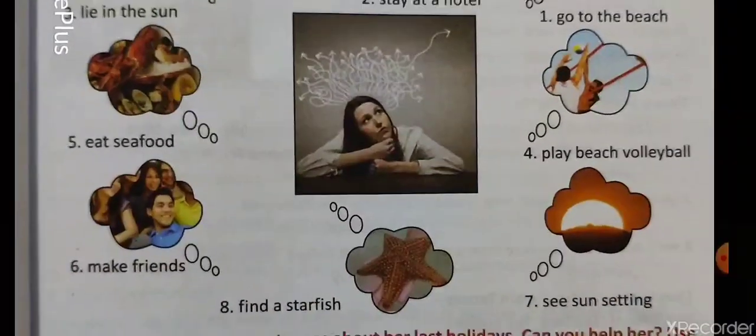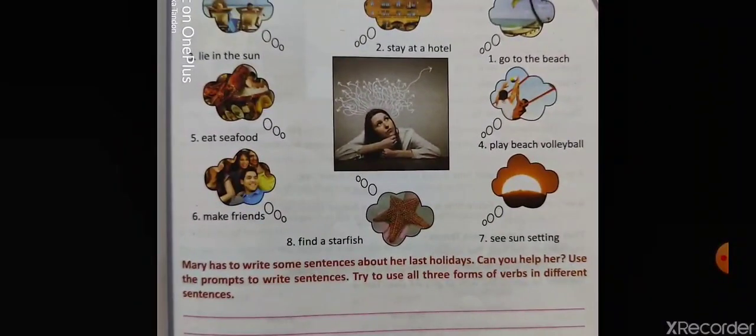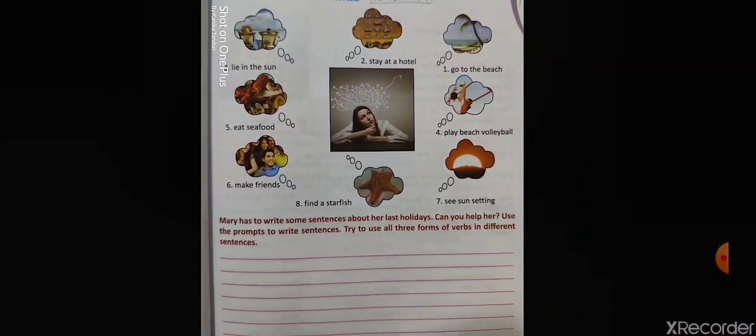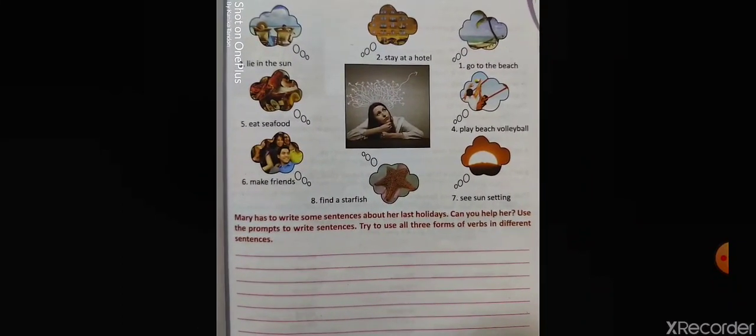Next is the learner's drill, in which Mary has to write some sentences about her last holidays. Can you help her? Use the prompts to write the sentences. Try to use all three forms of the verbs in the given sentences. So this is going to be your homework, and you have to use the points given above in the picture to make your own sentences about Mary. I hope you do it really well.